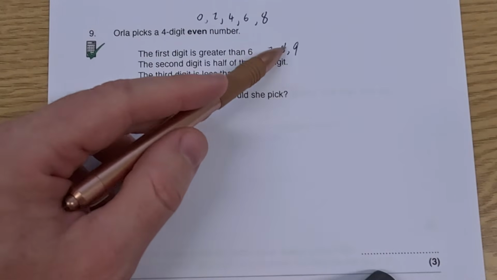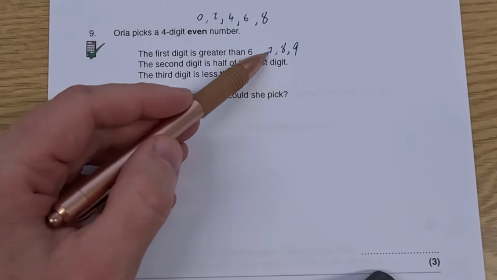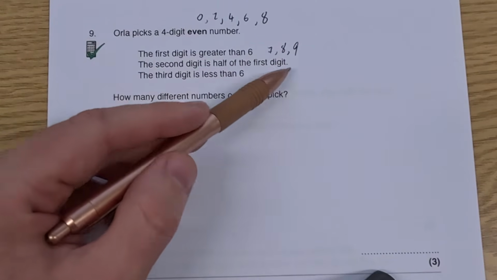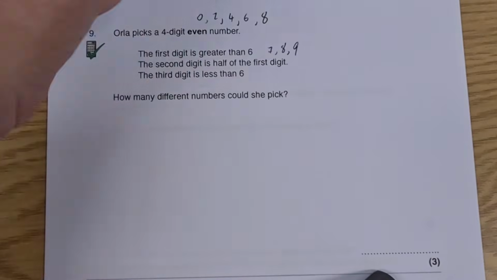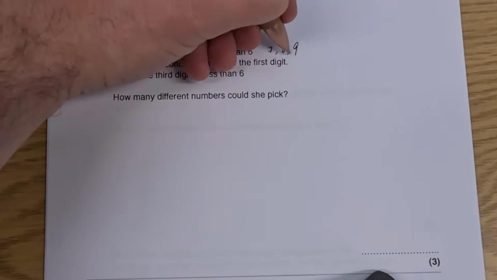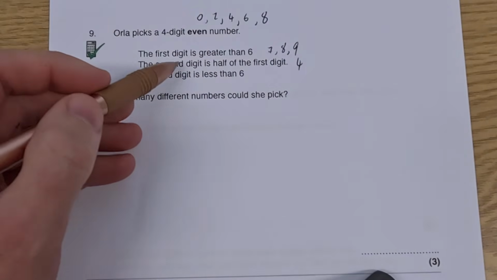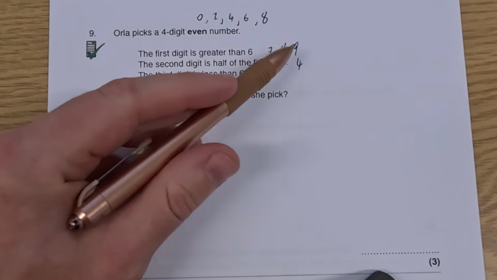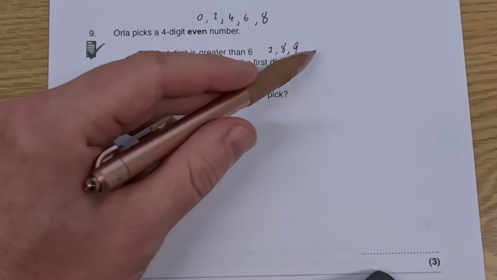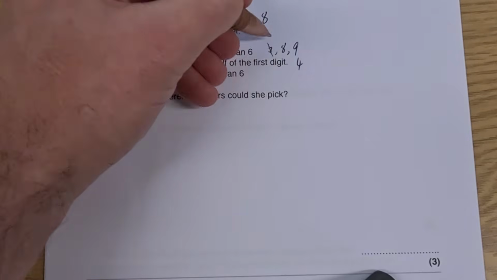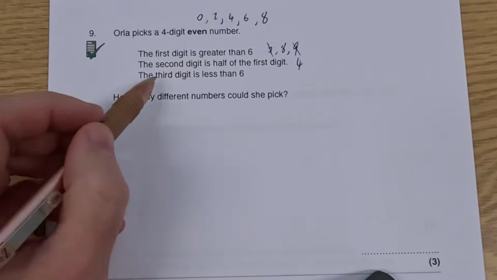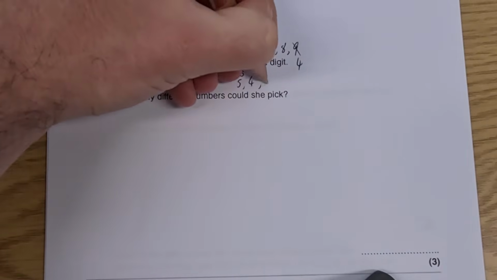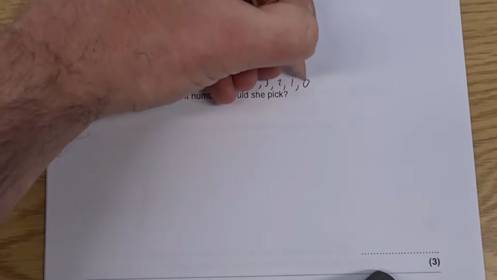Well, that means there's only actually one option there, 4, because half of 7 is 3.5 and half of 9 is 4.5. Well, you can't have those as a digit of this number. So it must mean that you can actually only have 8 and 4, because if the second digit is half the first digit is greater than 6, you can't have 7 and 3.5, you can't have 9 and 4.5, so it's going to have to be 8 and 4. And then we're told the third digit is less than 6. So that's going to be either a 5, a 4, a 3, a 2, a 1, or 0.